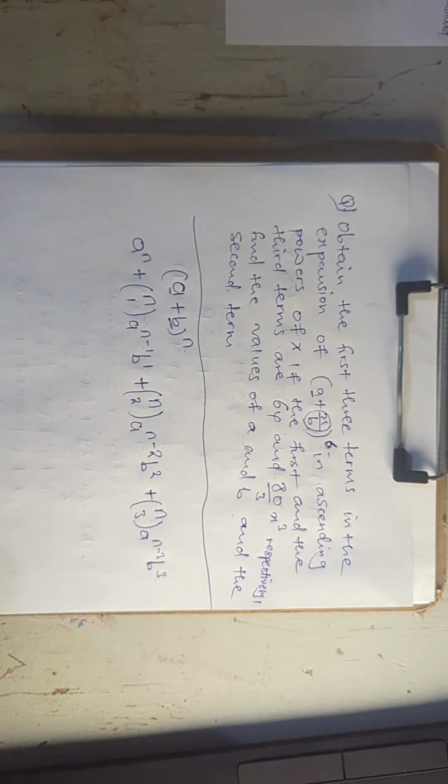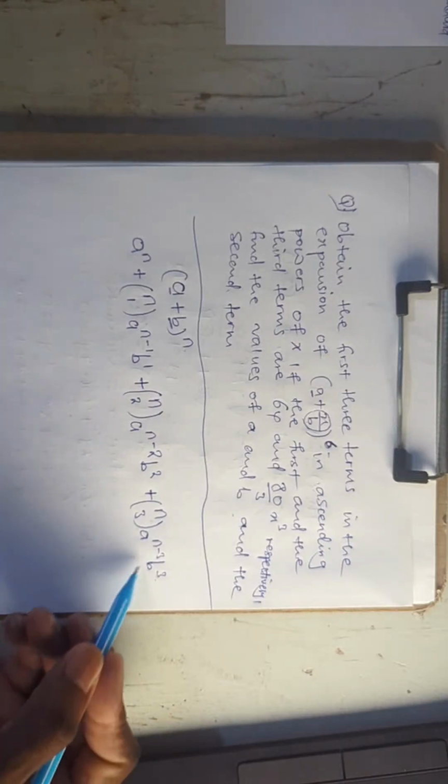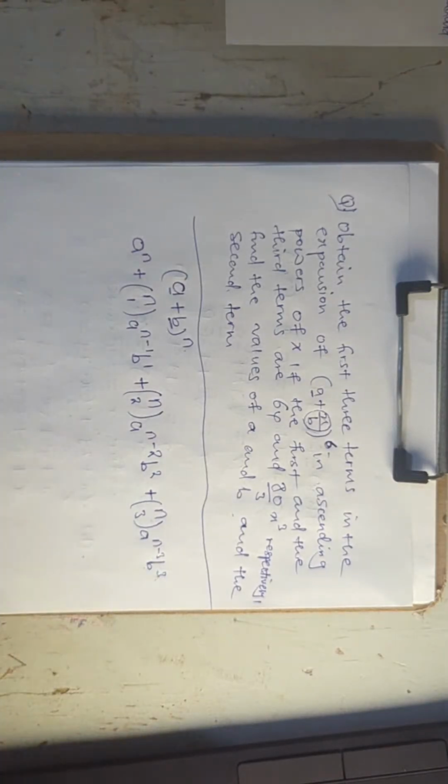Can someone try to explain why we are ending on the part where b is raised to power of 3?